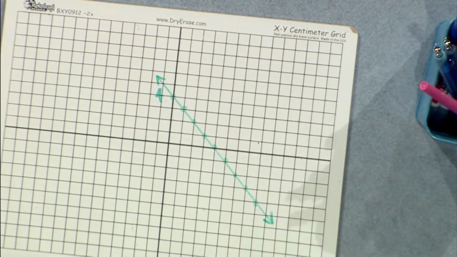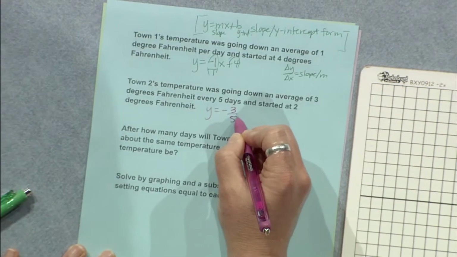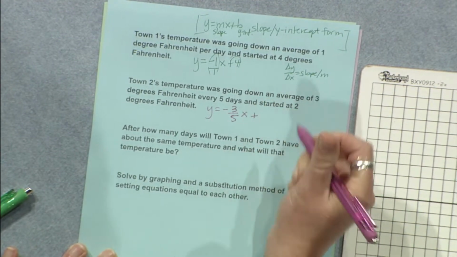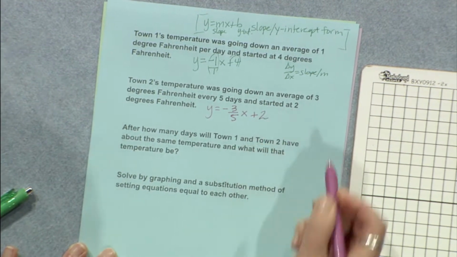You want to read town 2? Okay. Town 2's temperature was going down an average of 3 degrees Fahrenheit every 5 days and started at 2 degrees Fahrenheit. Oh, so this would be 3/5 then? Yeah, maybe. It's going down, negative 3 degrees every 5 days, and we're started at 2 degrees. So now we'll try that one.